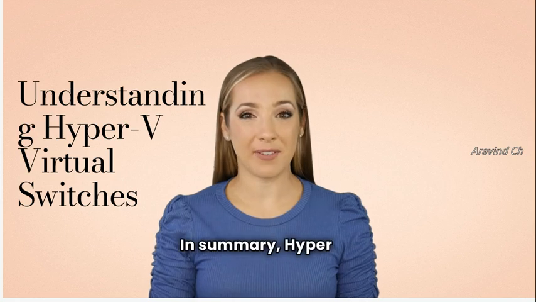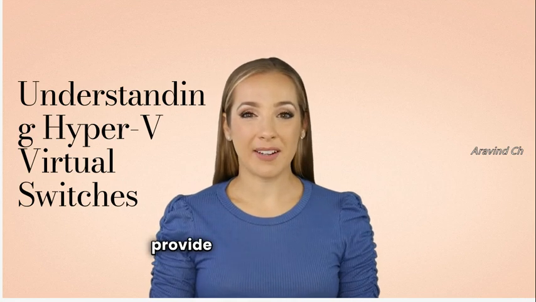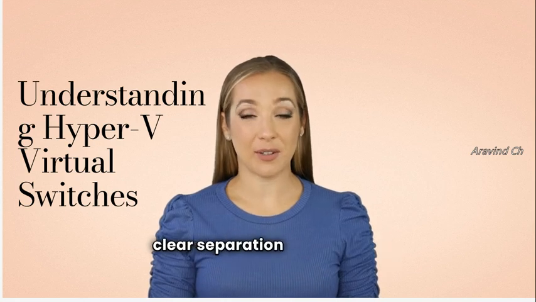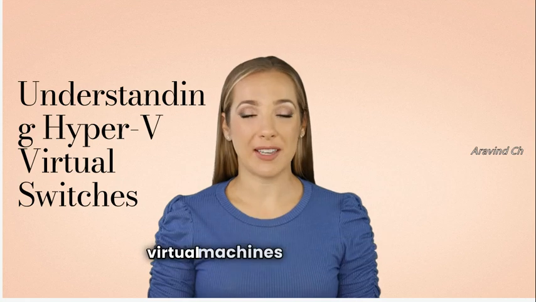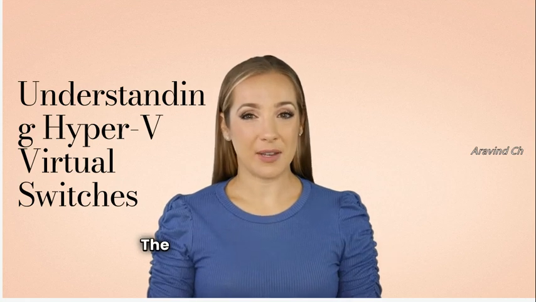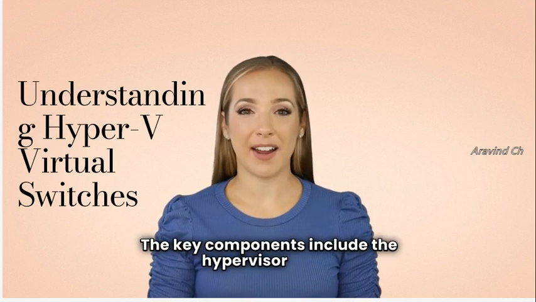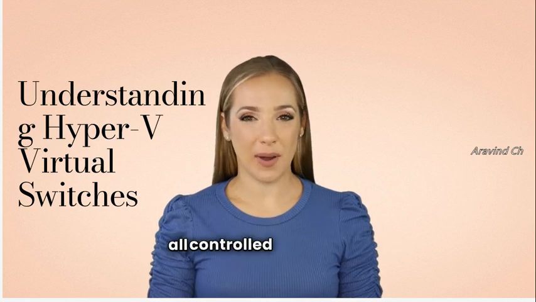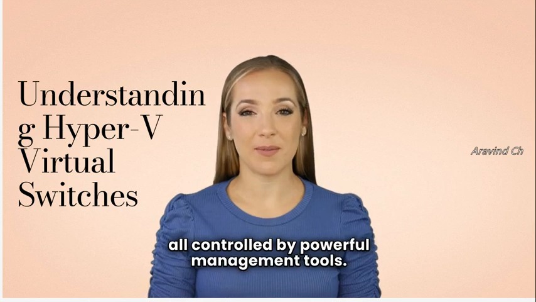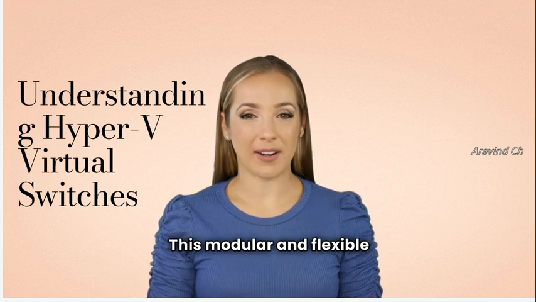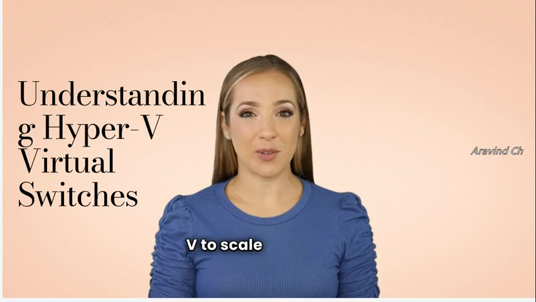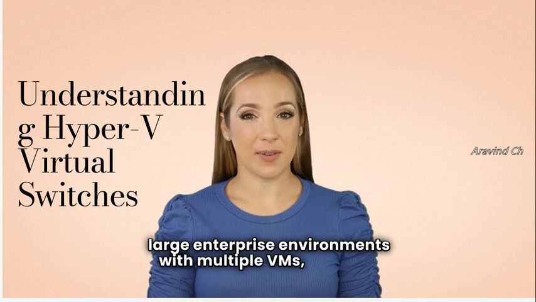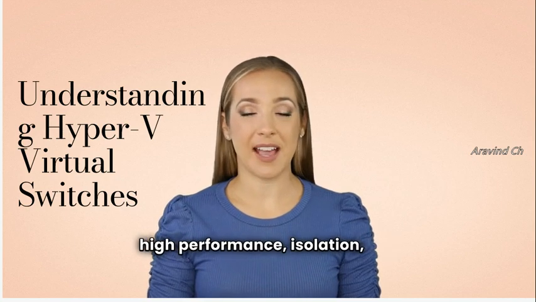In summary, Hyper-V's architecture is designed to provide efficient and scalable virtualization solutions, with a clear separation between the host system and the virtual machines running on it. The key components include the hypervisor layer, virtual machines, virtual networking, and storage management, all controlled by powerful management tools. This modular and flexible architecture allows Hyper-V to scale from small deployments to large enterprise environments with multiple VMs, ensuring high performance, isolation, and manageability.